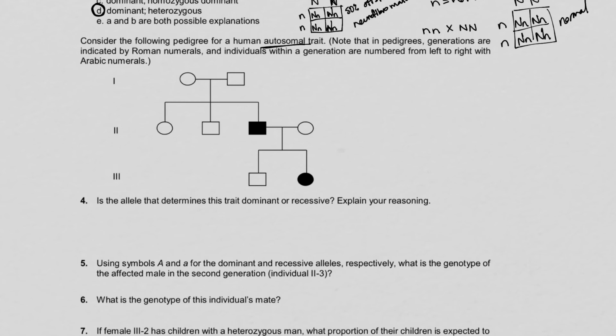Well, if it were dominant, and either of these, see, in order for these two parents to have these 3 kids and the trait to show up, if it were dominant, one of them would have had to have shown it. And if it were dominant, they would have shown it. So I don't think it can be dominant. So we can go ahead and eliminate that.